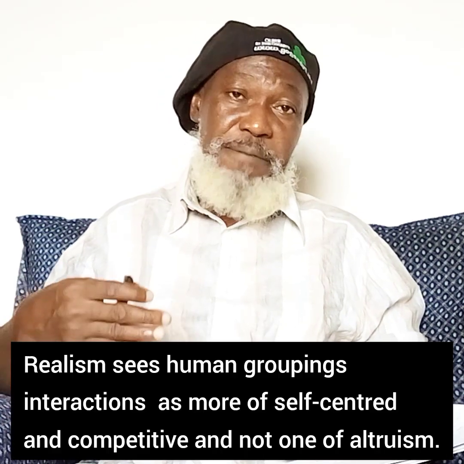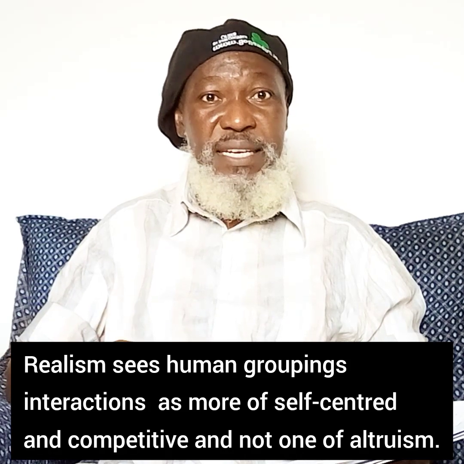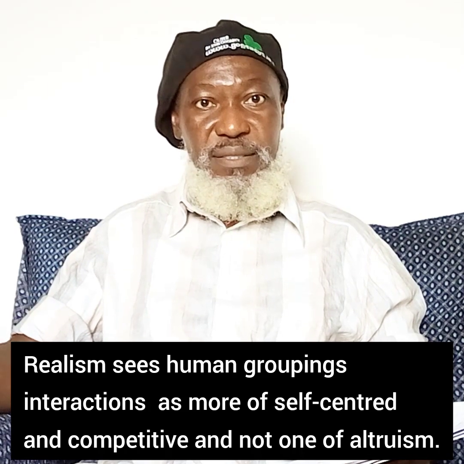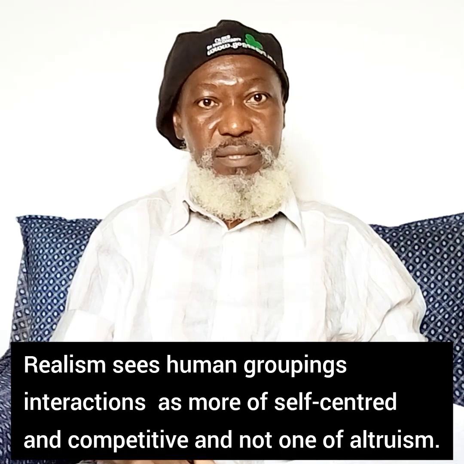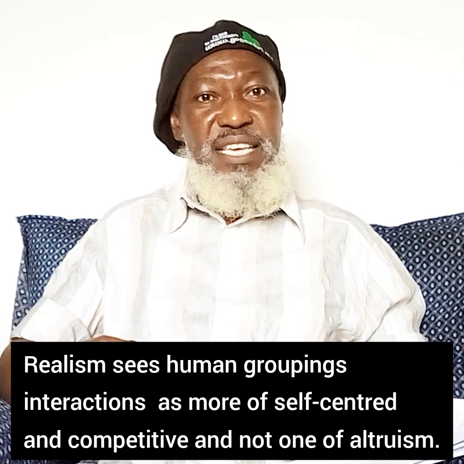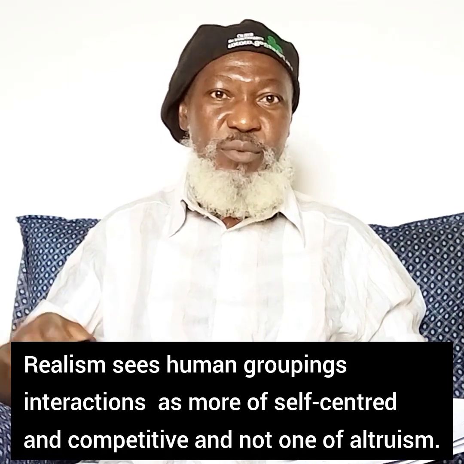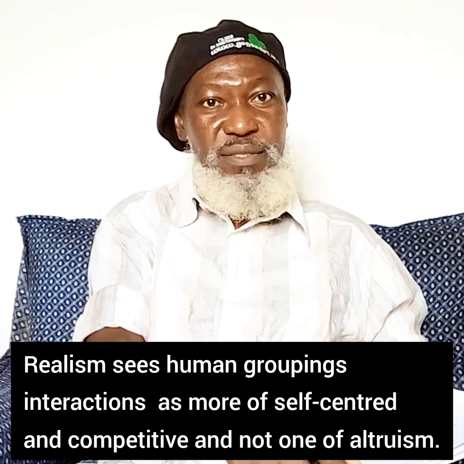And so let's go straight into it. What exactly is realism? Realism is more of understanding human groupings and the way they relate to other human groupings. Meaning that it is more natural to see humans as self-centered and competitive when dealing with other groups, when in a group and dealing with other groups, that is, between groups.